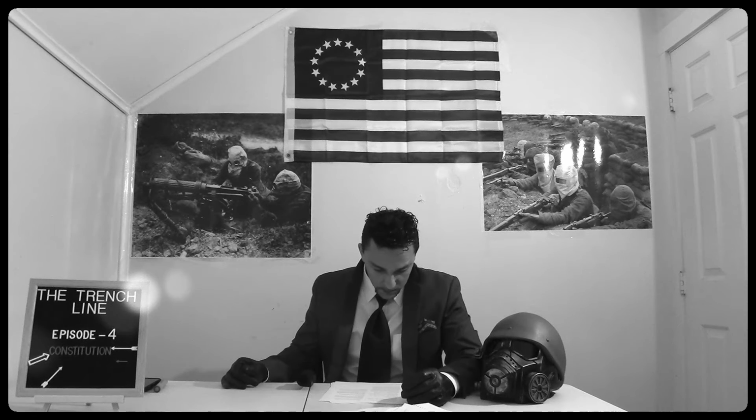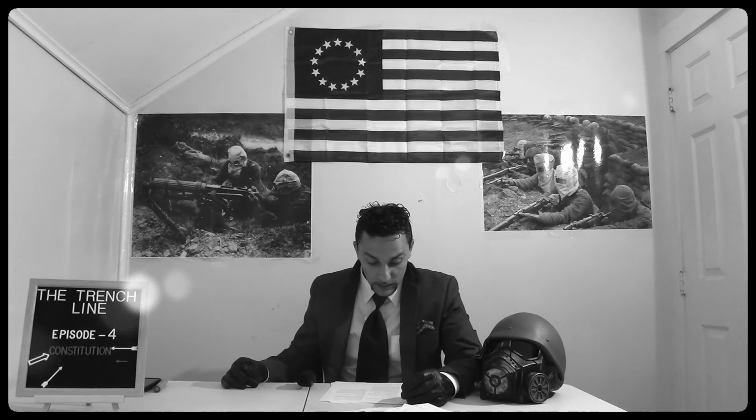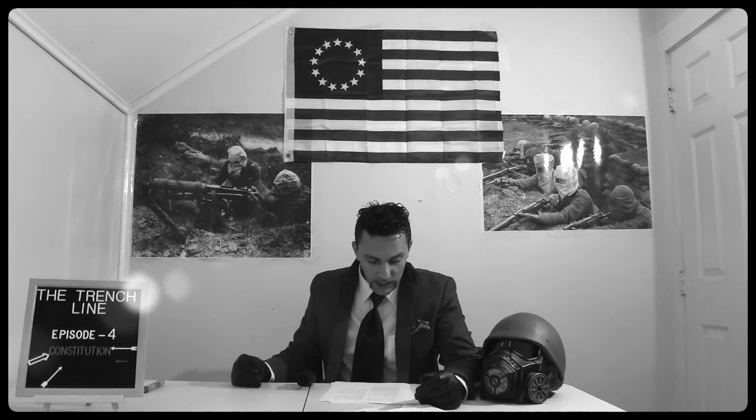Amendment 16, passed by Congress July 2nd, 1909, ratified February 3rd, 1913. Note, Article 1, Section 9 of the Constitution was modified by the 16th Amendment. The Congress shall have the power to lay and collect taxes on incomes, from whatever source derived, without apportionment among the several states, and without regard to any census or enumeration.